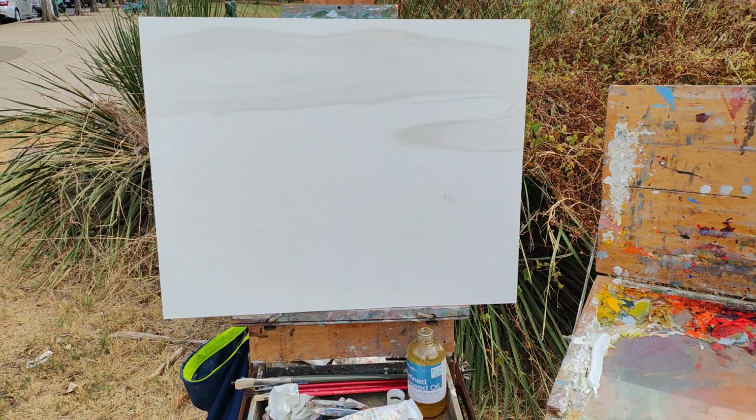Maybe a little bit of orange to do these. Nope. Just get a little bit more blue. A little bit more orange.